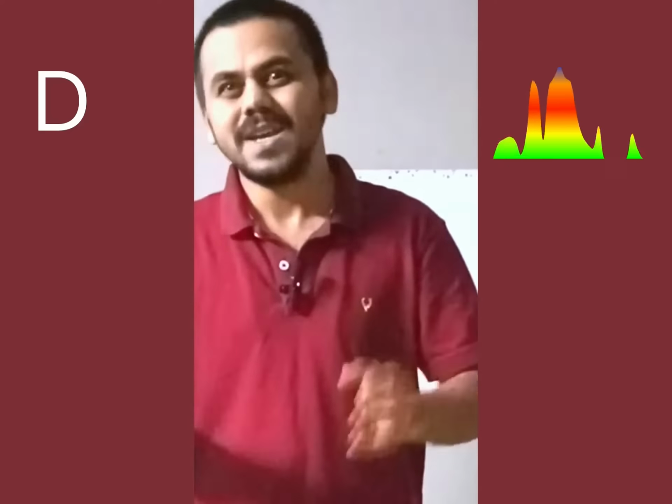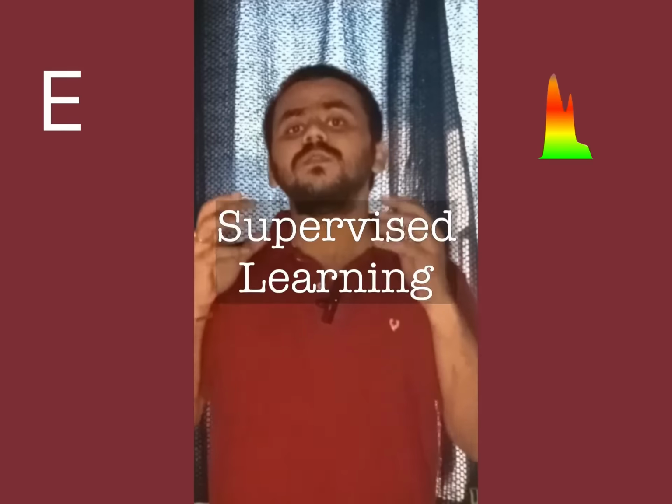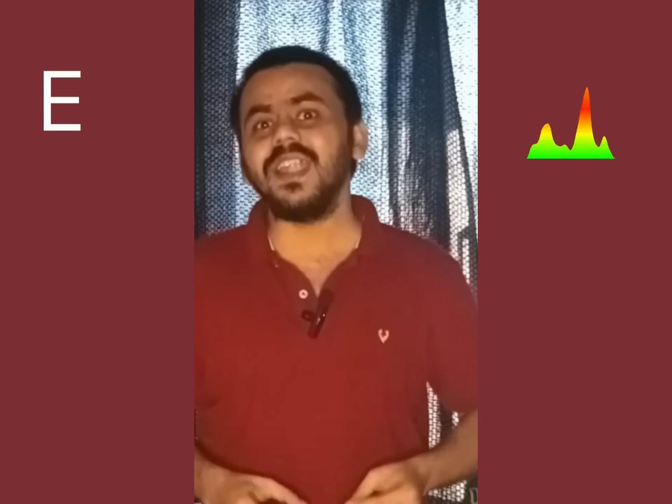Whenever you have an artificial neural network with many hidden layers, it's most likely a deep learning problem which is being solved. E for error. In a supervised machine learning setup, you always have an actual number on which you're supervising the model and a predicted or an estimated number. And the difference between these two numbers is error. And you tend to minimize the error in these kinds of machine learning problems, which are kind of a supervised machine learning problem.